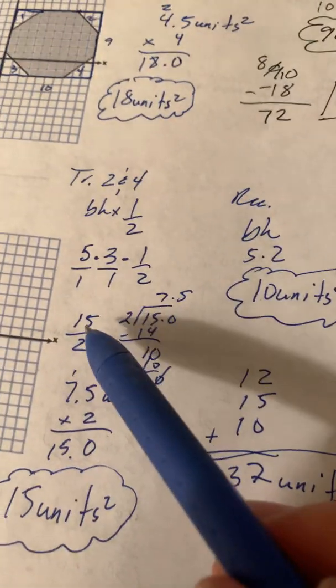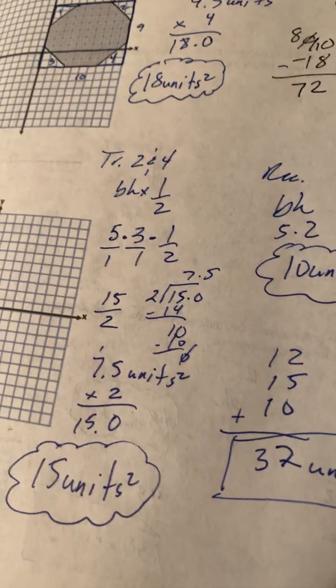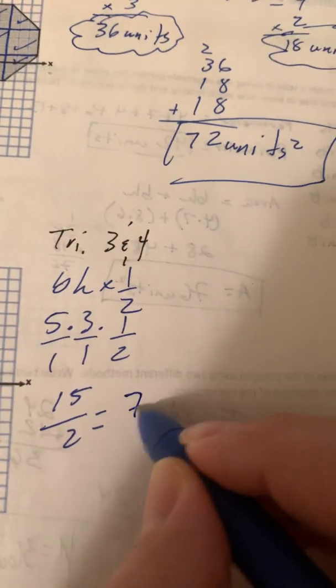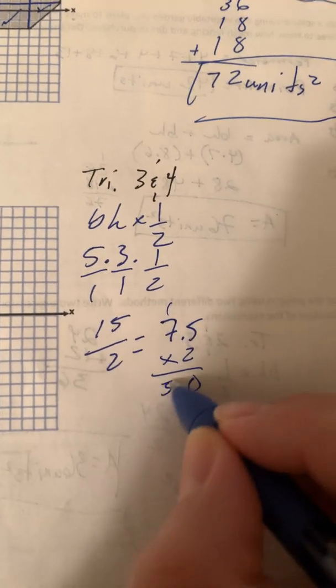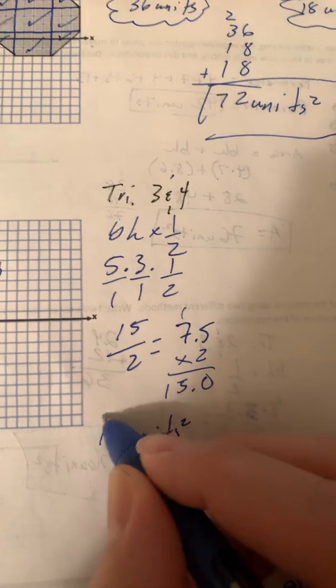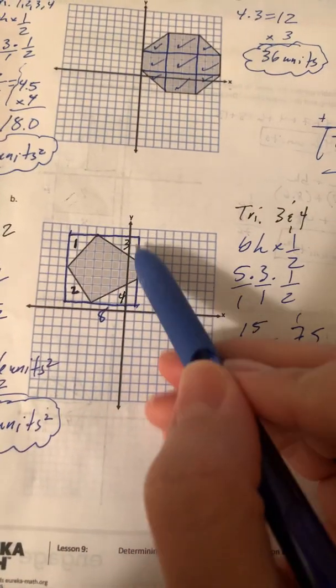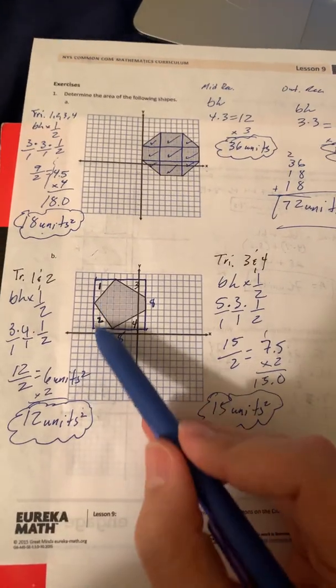Here's the actual work, just showing you. 15 divided by 2 is 7.5. Since we have 2 triangles, it's 15 units squared. So this is 7.5, 7.5, and if we add 7.5 plus 7.5, we get 15. So now we found 12 and 15.